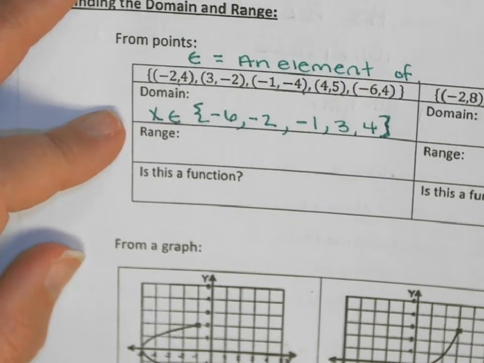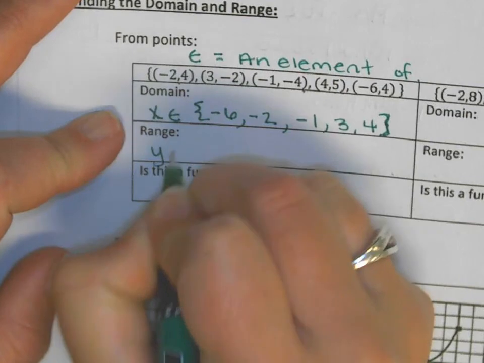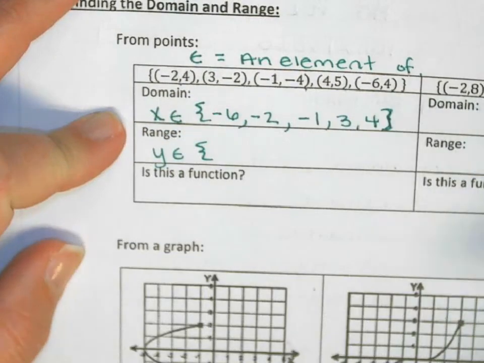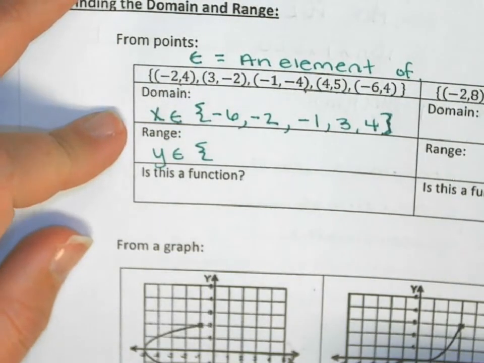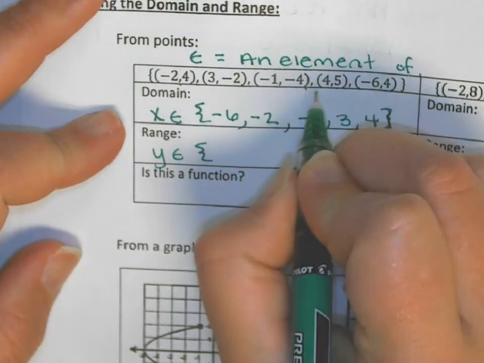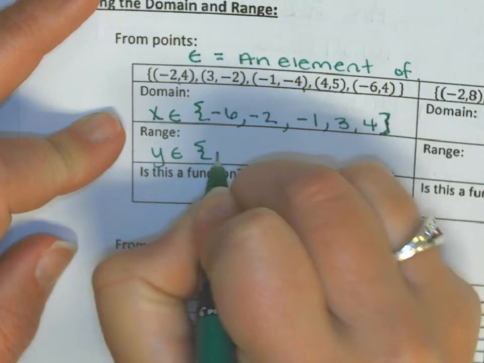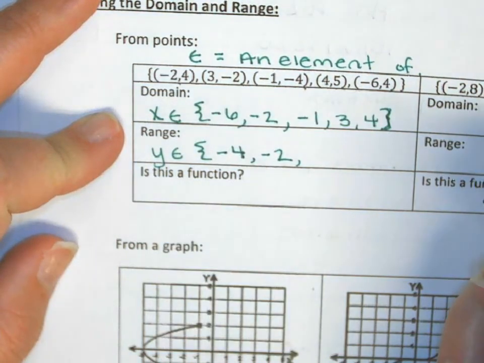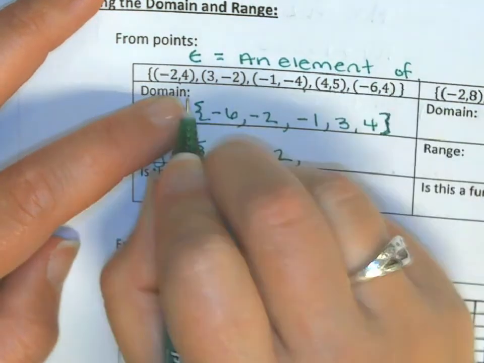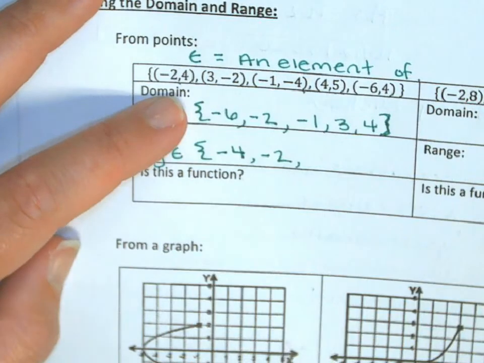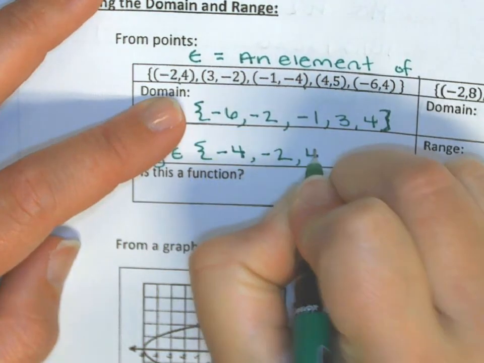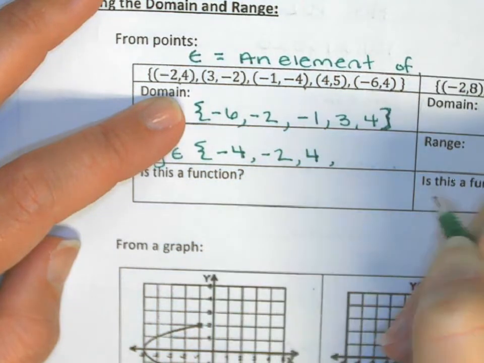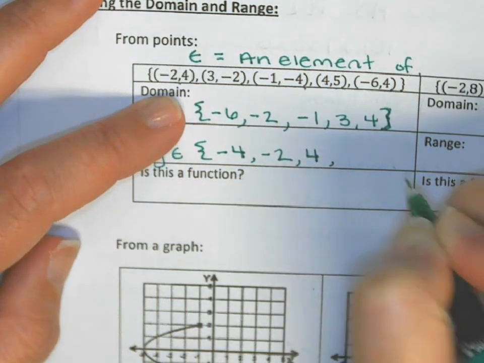Then we're going to do the same thing for our range. We're going to say y is an element of, and we're going to list the y values from least to greatest. So -4, -2. Now see how 4 is repeated? I don't want to write it twice. I only write it once. And then 5.